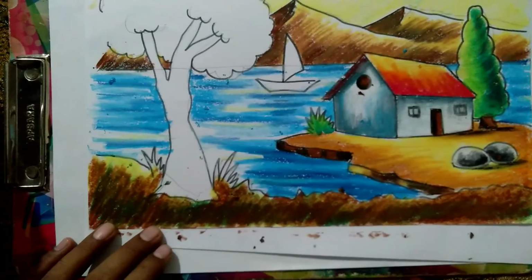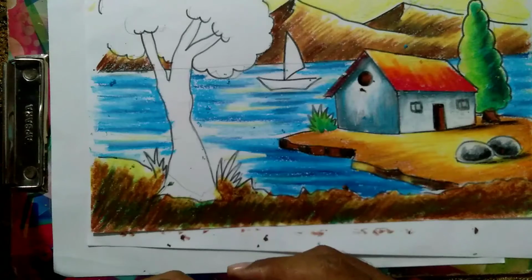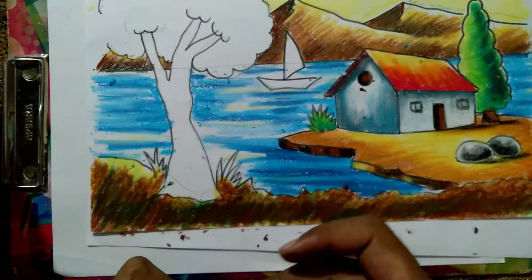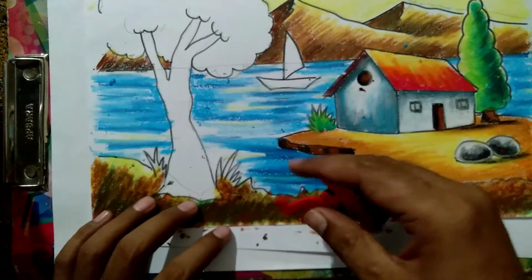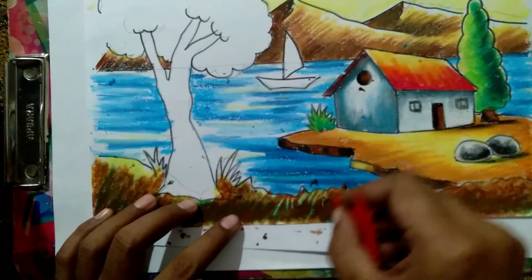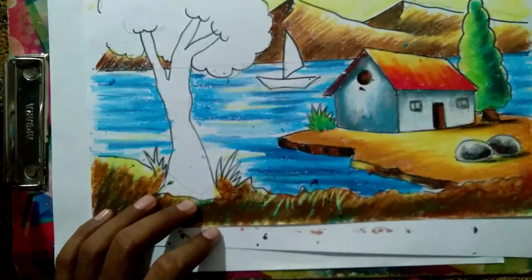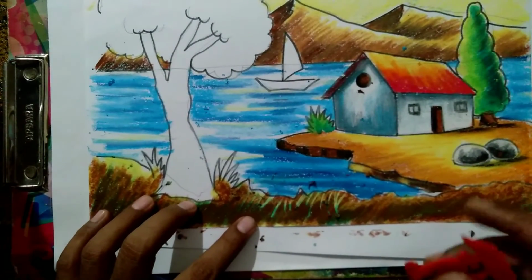And next I am using the scraper. With the scraper, this part, some areas thin, where dark.